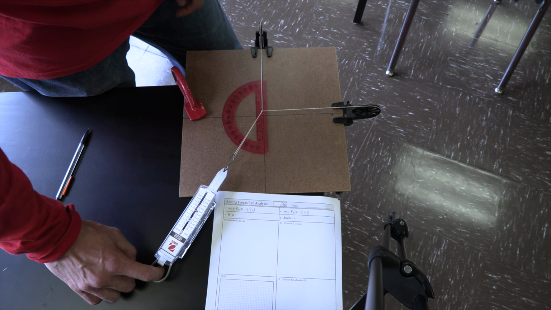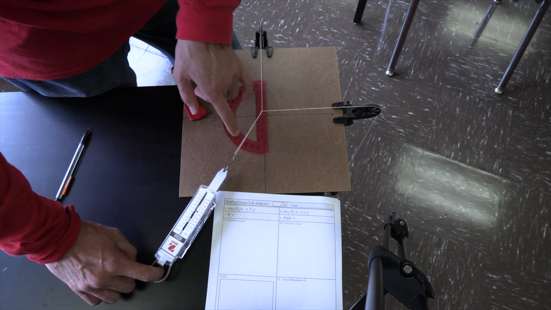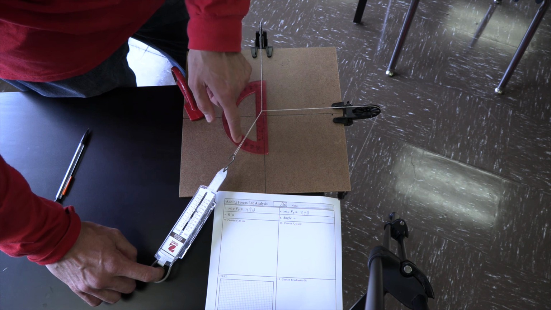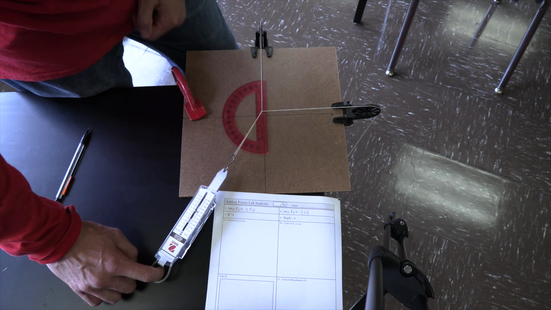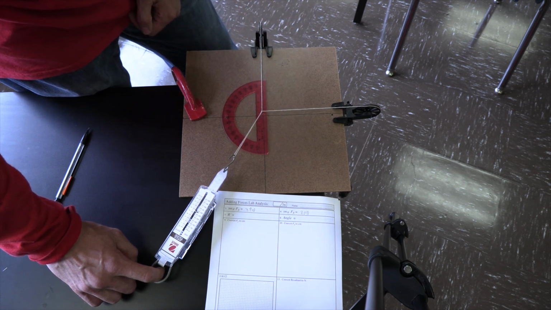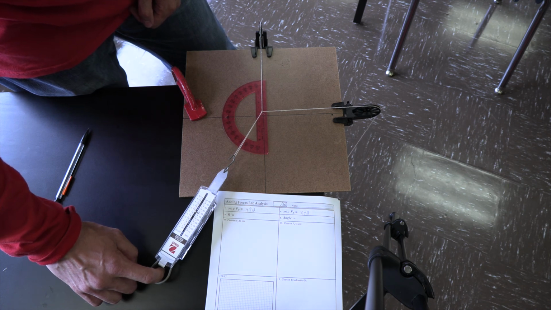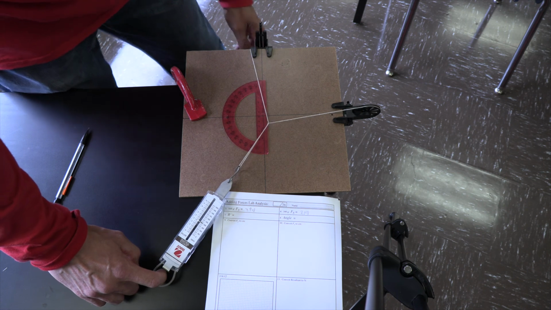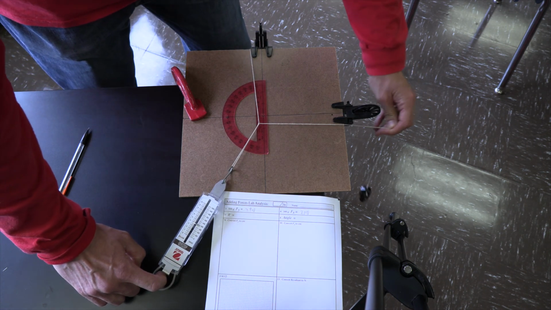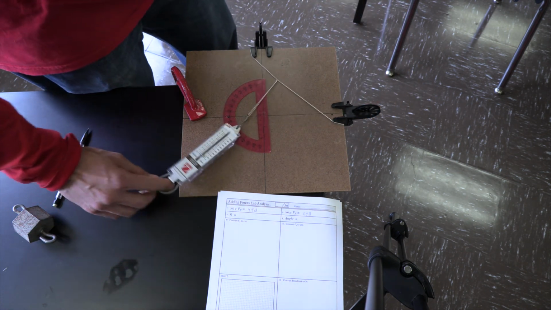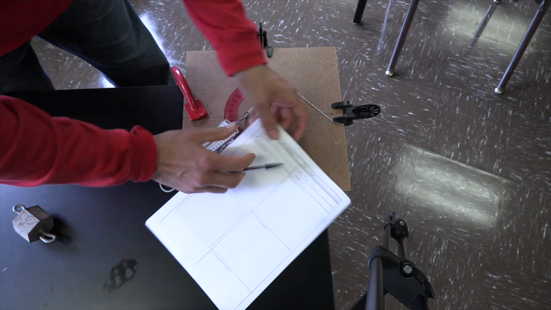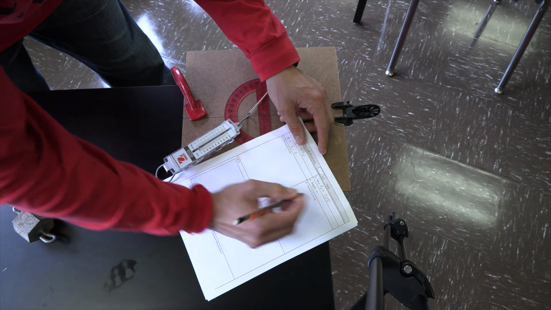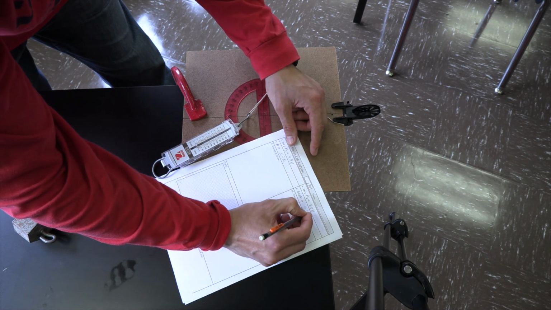I'm standing directly overhead, and I see that I'm looking at about, I think, 32 degrees, this string hitting the protractor. Okay, so that's 32 degrees, 5.7 newtons. I'm going to jot those down now. I do this so that the whole setup doesn't fall when I let it go. 5.7 newtons and 32 degrees.